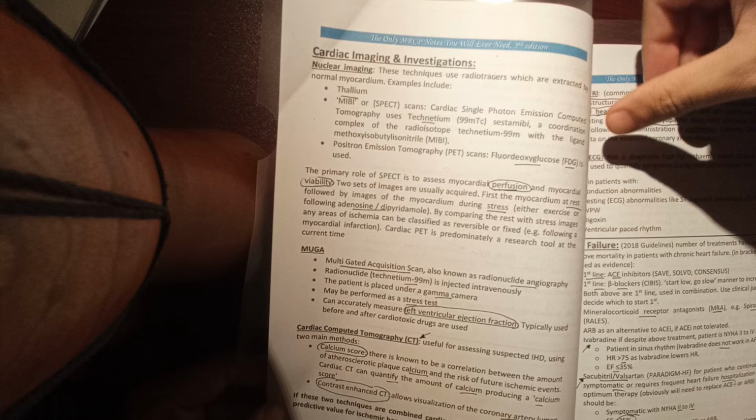MIBI may be a coordination complex of the radioisotope technetium with the ligand MIBI. PET scans use FDG, fluorodeoxyglucose. So thallium, technetium, deoxyglucose is used. The primary role of SPECT is to assess myocardial perfusion, like how much blood is going in and coming out, if there is enough supply of blood, and myocardial viability, the condition of the muscles.